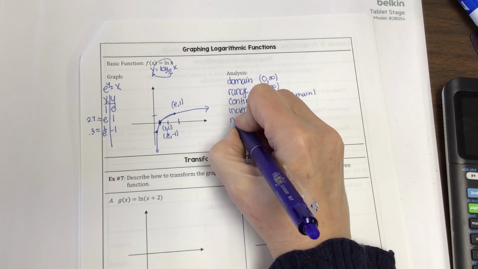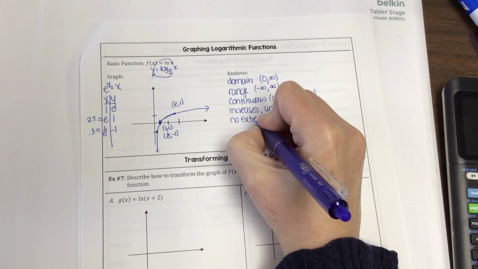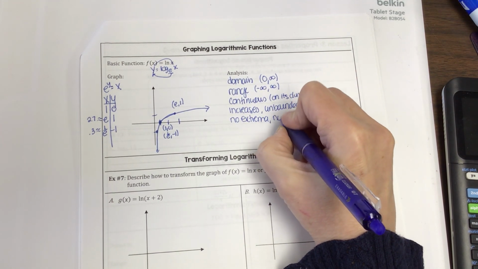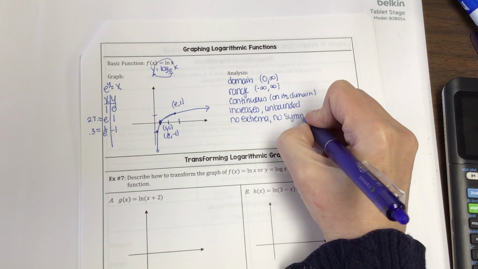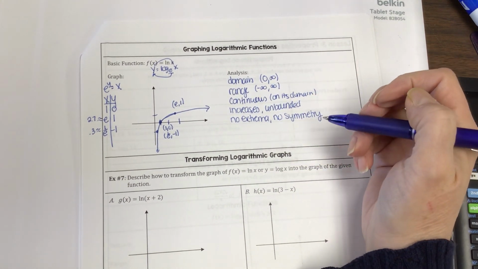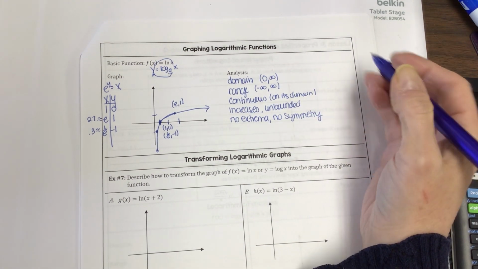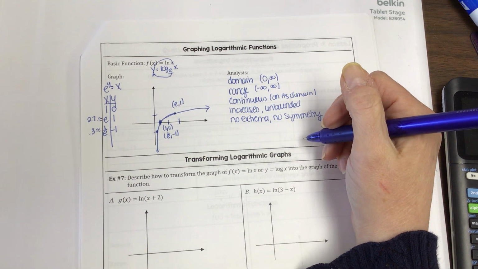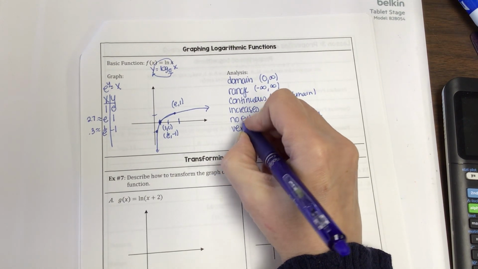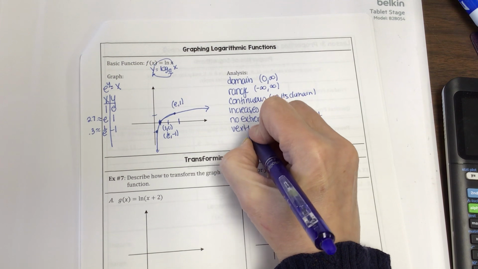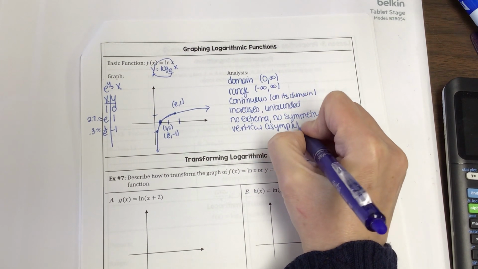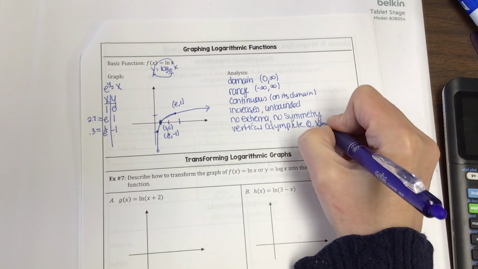There is no extrema. There's also no symmetry. It doesn't reflect the x-axis, doesn't reflect the y-axis, doesn't rotate around the origin. There's a vertical asymptote at x equals 0.